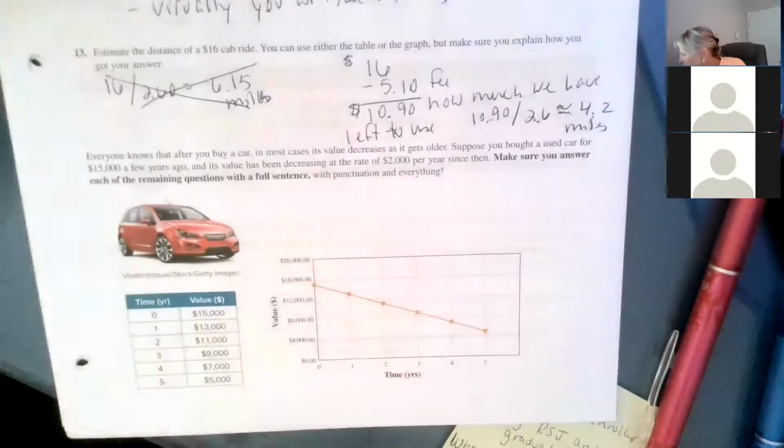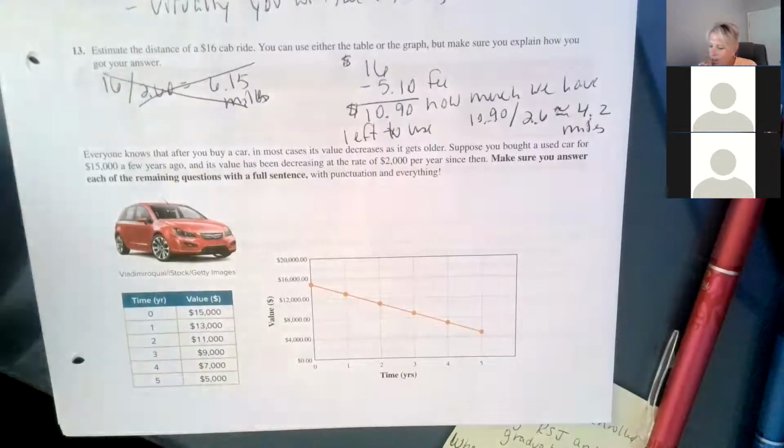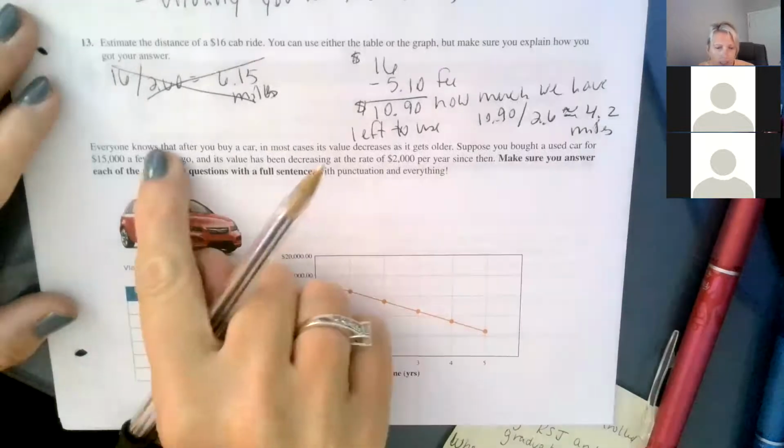Okay, so let's move on to the second. How about we take maybe a quick 5-minute break since it's almost 10? And then when you come back, we're going to get started on this next problem.